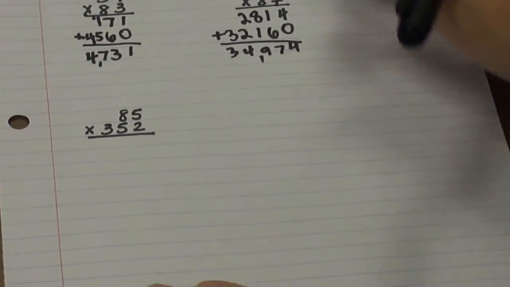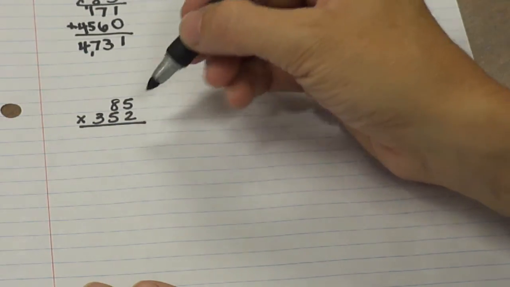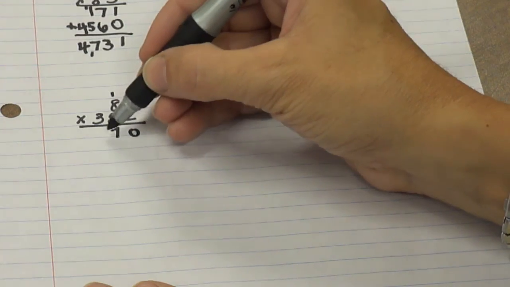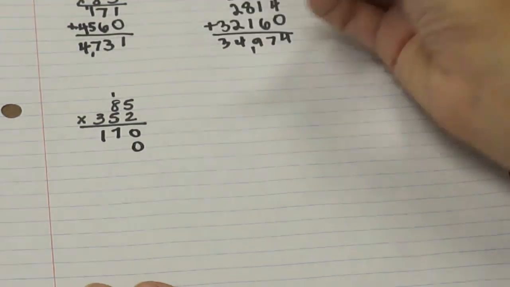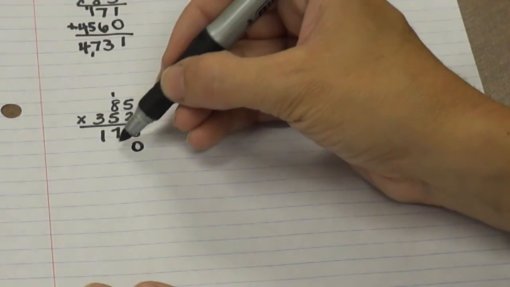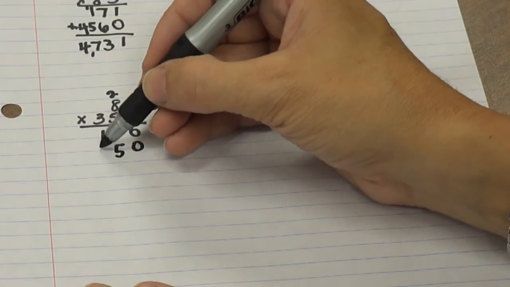Here's one more problem, a 2-digit times a 3-digit. We do the same way. 5 times 2 is 10, put down 0, carry the 1. 5 times 3 is 15, plus 1 is 16? No: 5 times 3 is 15 plus 1 is 16... I then move on to this 5, which is really 50, so I put a placeholder 0. 5 times 5 is 25, carry the 2. 40 plus 2 more is 42.